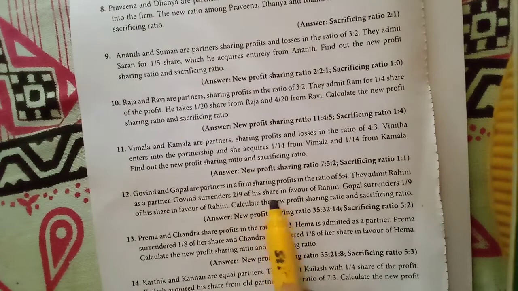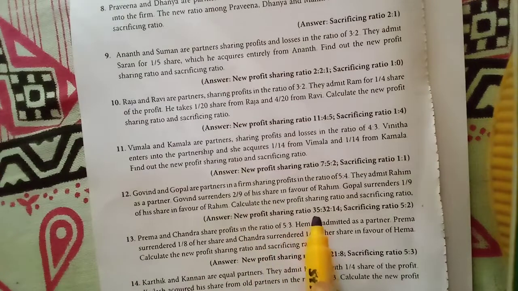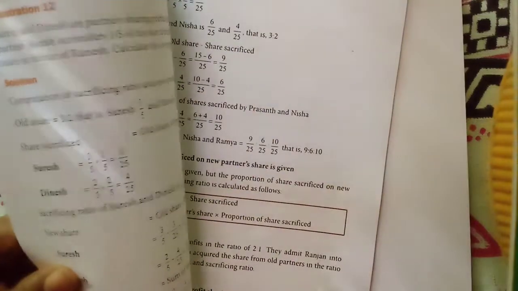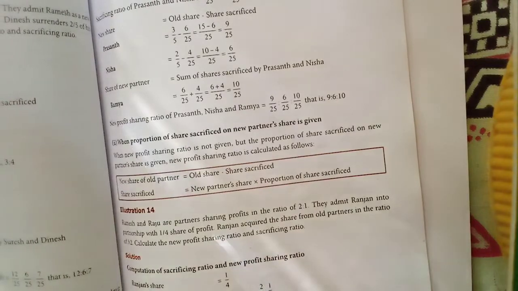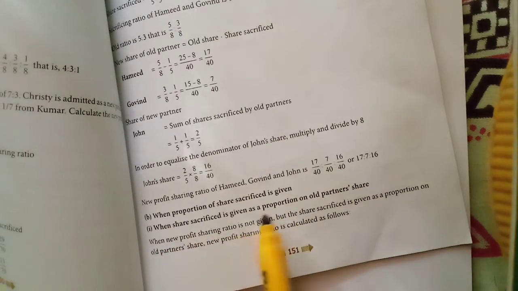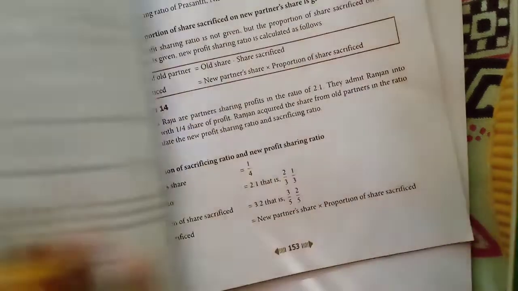Okay, 2 by 9 of his share. So, we need to calculate first the sacrificing share. Okay, for this one, we will see the next illustration. Here, you see, when the proportion of share sacrificed is given. Share sacrificed is given on the proportion on old partner's share. Okay, that way we will see this illustration.